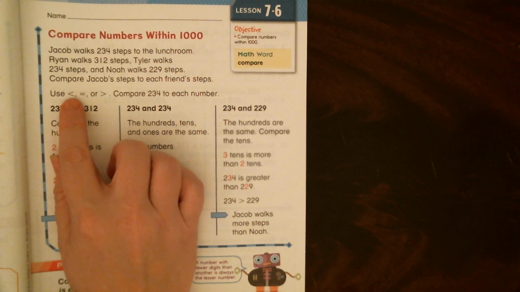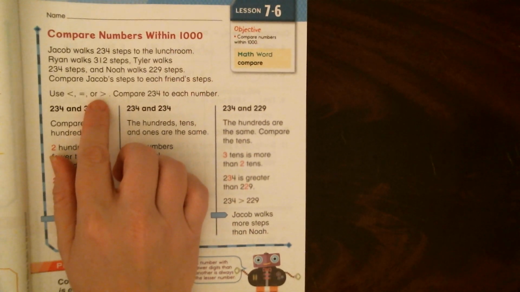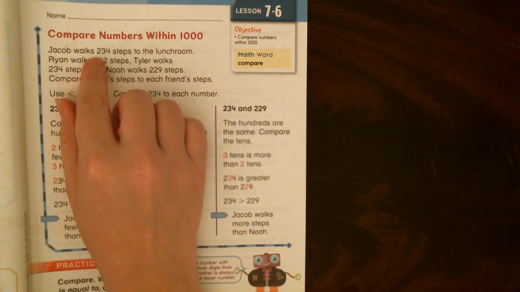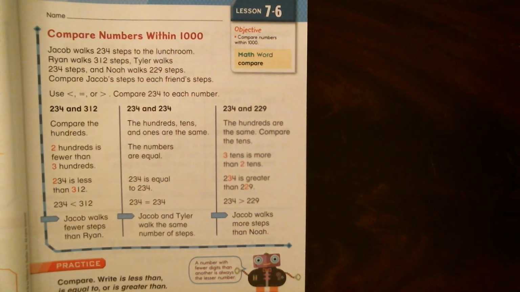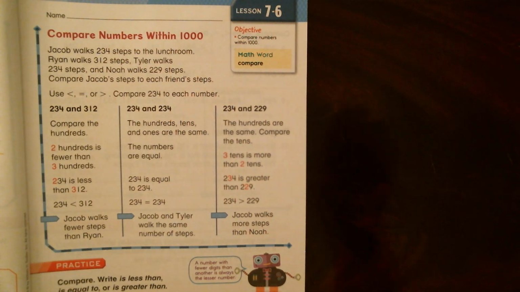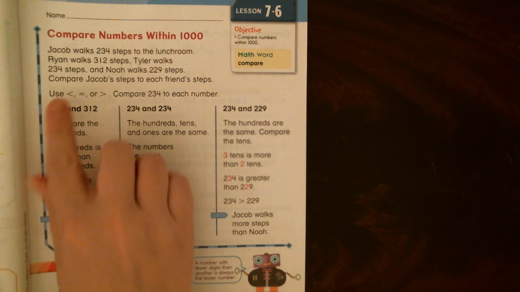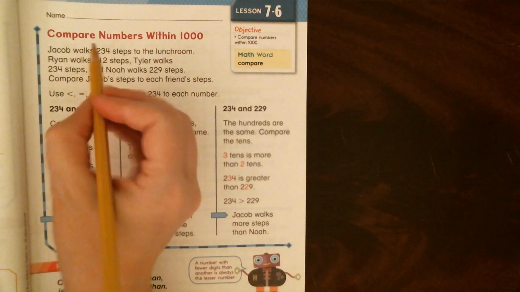We're going to use the less than, the equal to, or the greater than symbol to compare the numbers, okay? It says Jacob walks 234 steps to the lunchroom. Ryan walks 312 steps to the lunchroom. Tyler walks 234 steps. And Noah walks 229 steps. Compare Jacob's steps to each of his friends. Okay? So you got to make sure that you're looking at all the information.